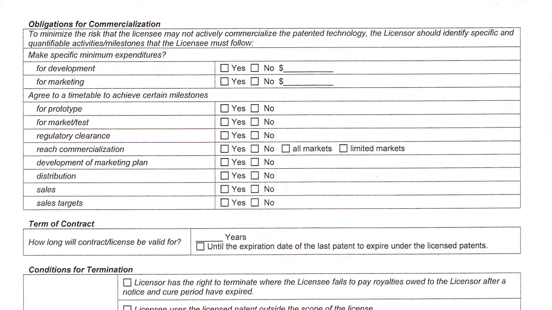So on that last page are just some of those milestones that I was just getting into. So, for prototype, for market test, for regulatory clearance. In certain cases, your product may have to have certain certifications or clearances in order to be sold. So make sure that you also understand that and that your prospective licensee understands that and has the capacity and ability to work with you to obtain whatever those regulatory compliance or clearances may be, including whether or not you're importing or allowing export of your product.